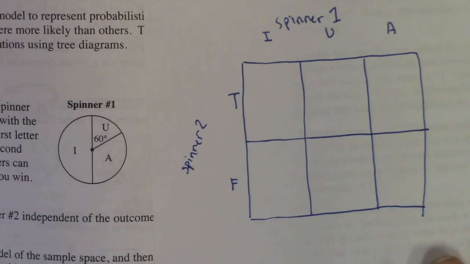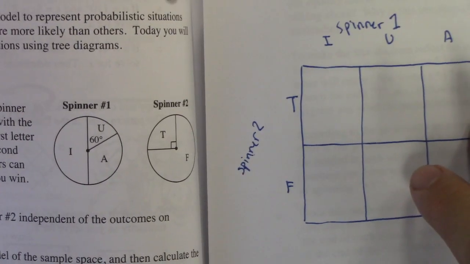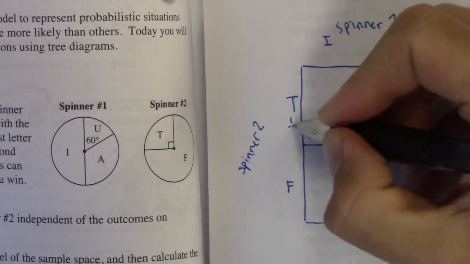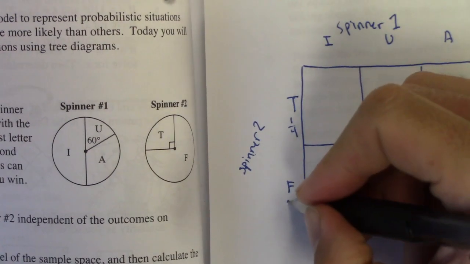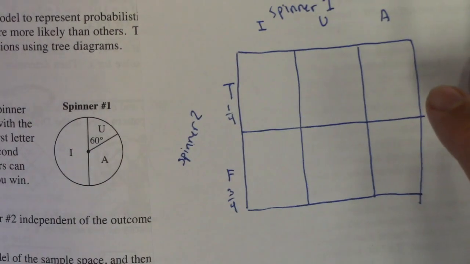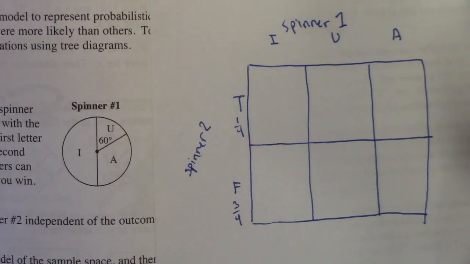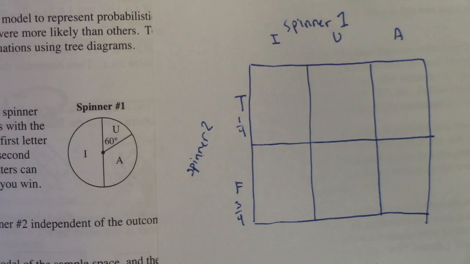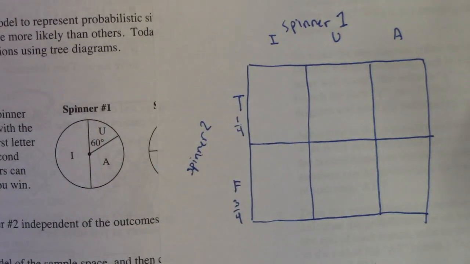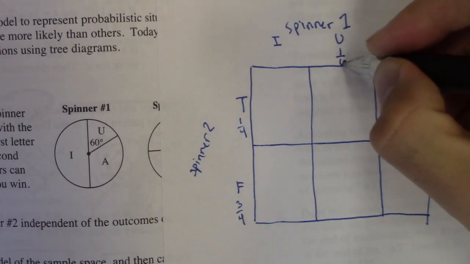As we're looking at this area model, spinner 2 probably is the one that's easiest to understand. True has a 1/4 chance, and false has a 3/4 chance. Now when it comes to spinner 1, it's a little bit trickier, but all we have to recall is that a circle is 360 degrees, which means U is going to be 60 over 360, or 1/6.